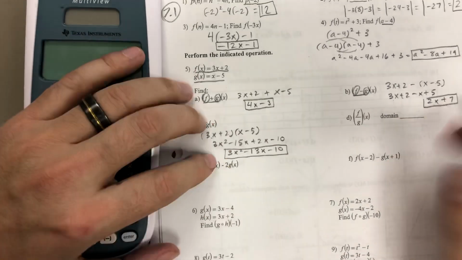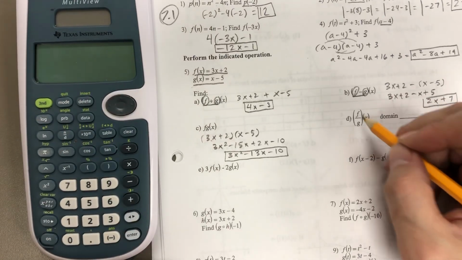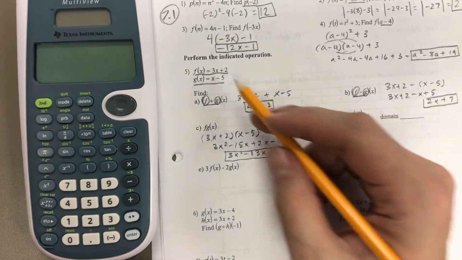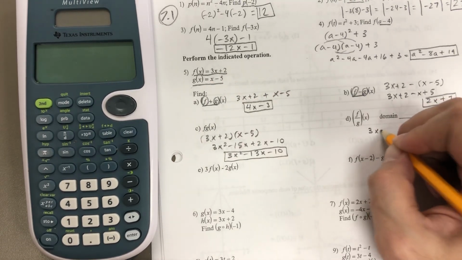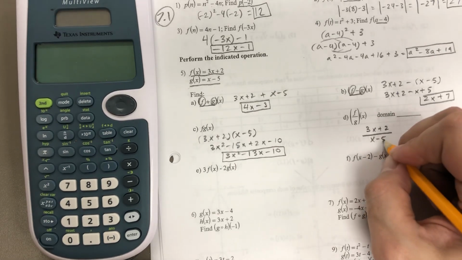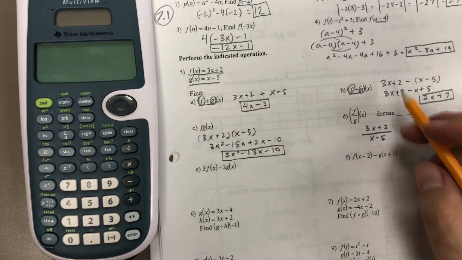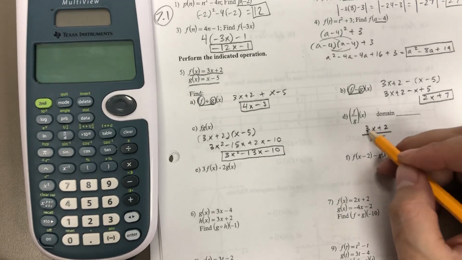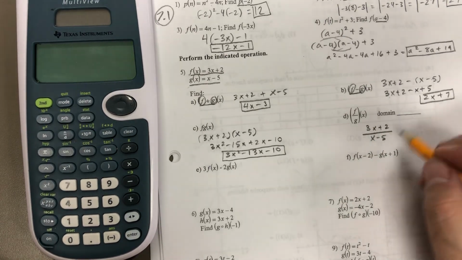Now for 5D, what this says is to put the f function on top of the g function in a fraction. So f divided by g. So the f function goes on top, 3x plus 2, over, and then the g function, which is x minus 5. Okay, now usually what you would want to do is try to factor this as much as possible, but these are both prime expressions, so you can just leave it as is.